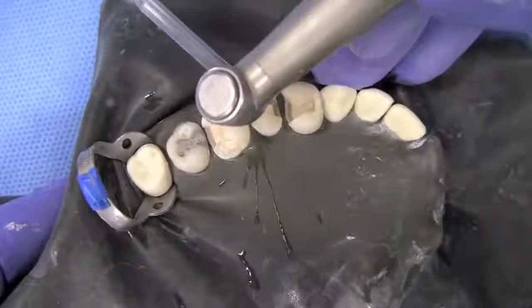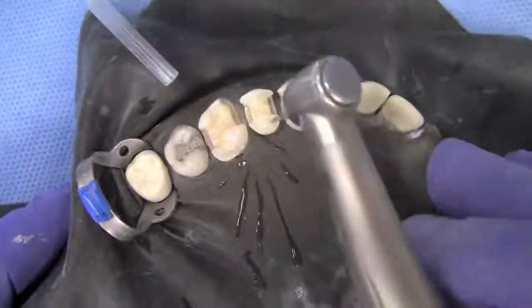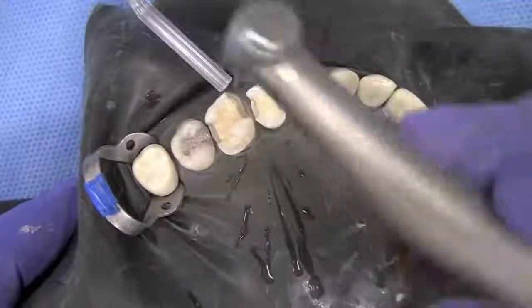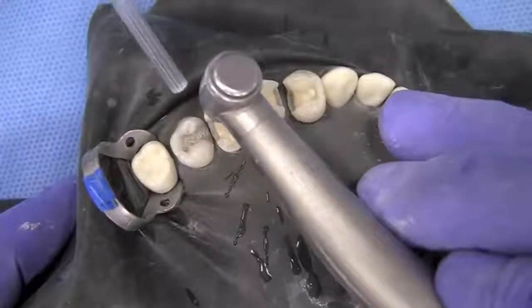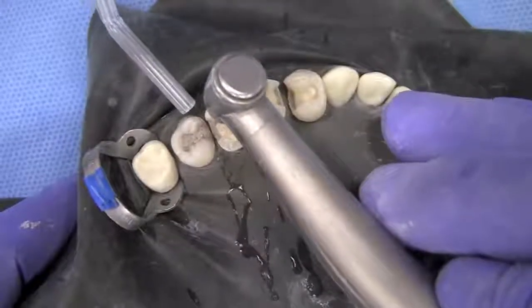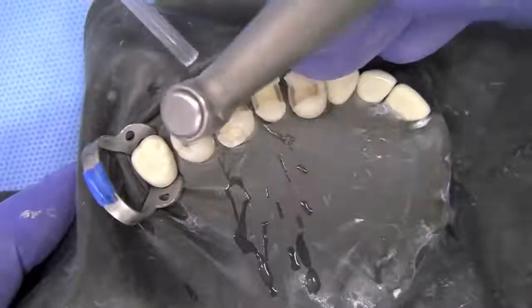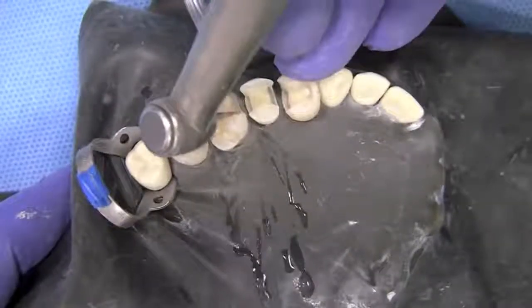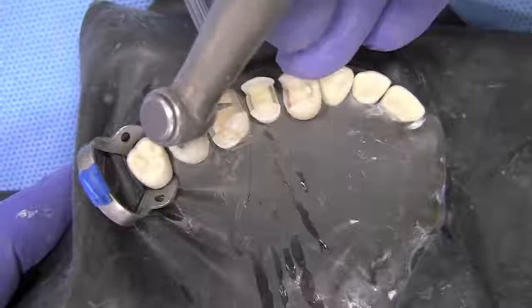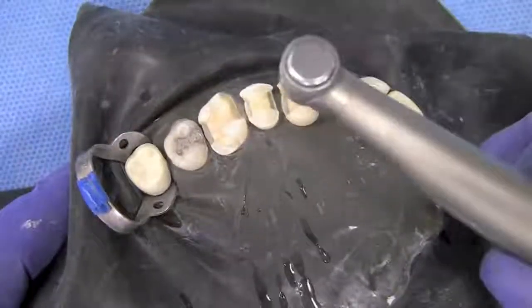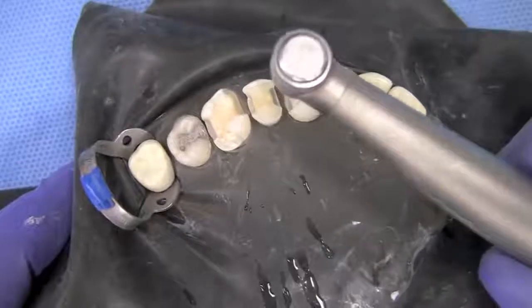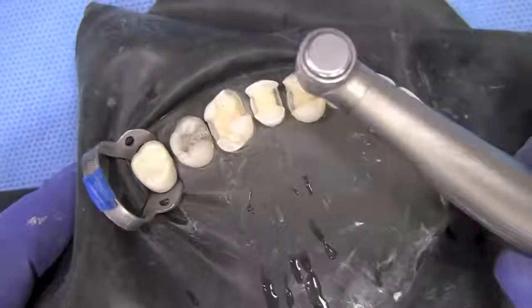Let's just round off all the axiopulpal line angles. Round off the next one. And then come across and do the next one. So we're doing all the internal rounding. Get the line angle here on the distal, and the line angle here on the mesial of the molar. Okay? Now, that part's done. So we don't have anything further to do on the inlay. It's completed. Butt joint margins, rounded line angle, we're finished.